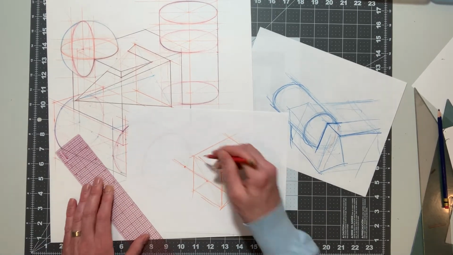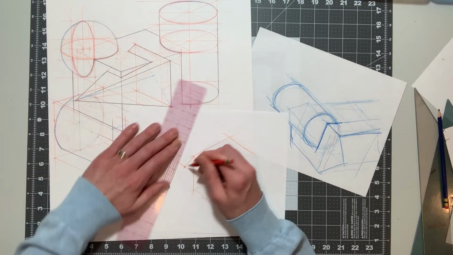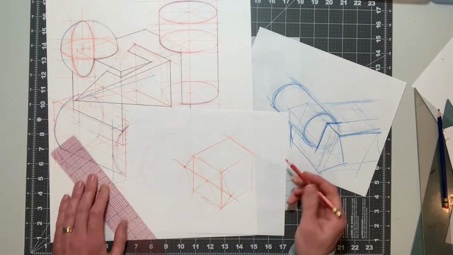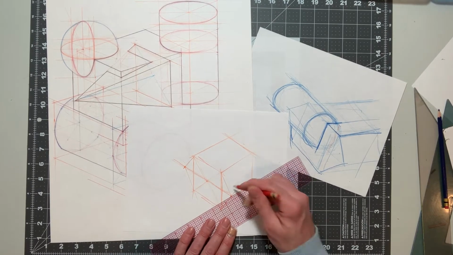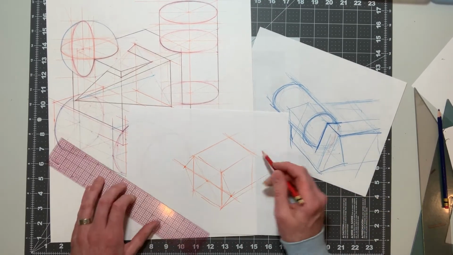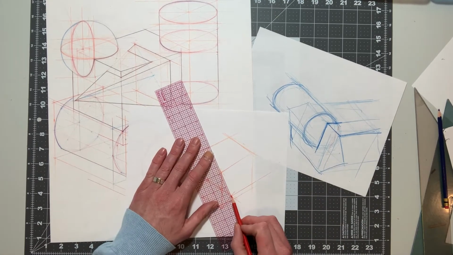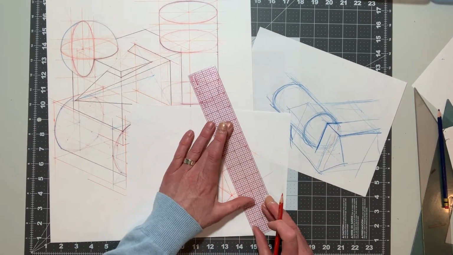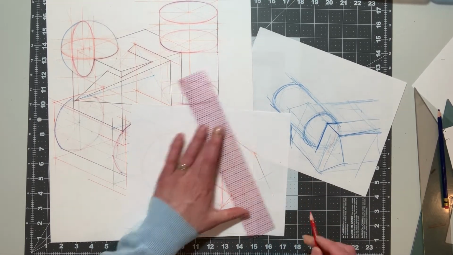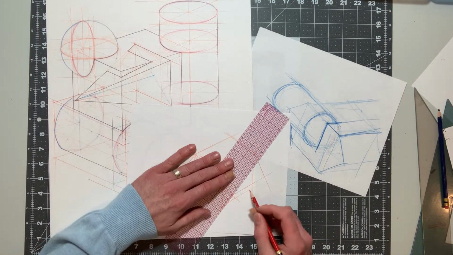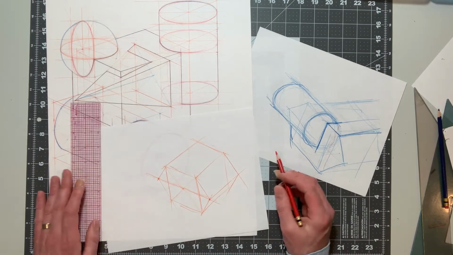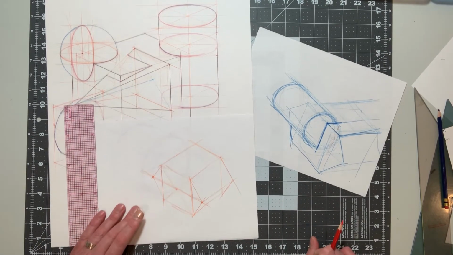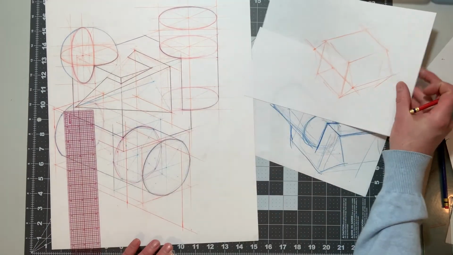And then you connect those points from here to here. After that, draw parallel lines in this direction. This line here is going to be parallel to this line here, and this line here will be parallel to this line here. Then you can see that that form is created.